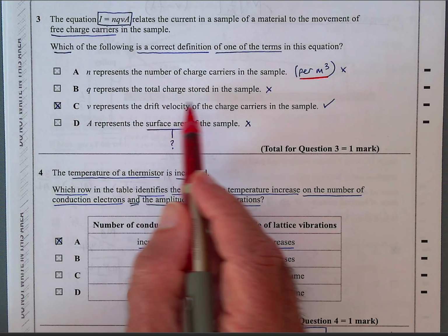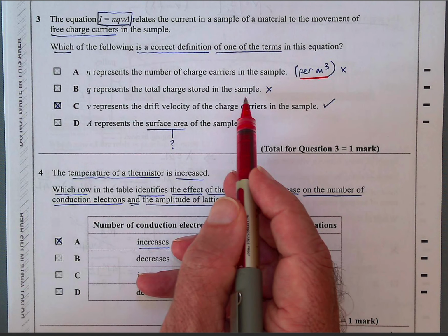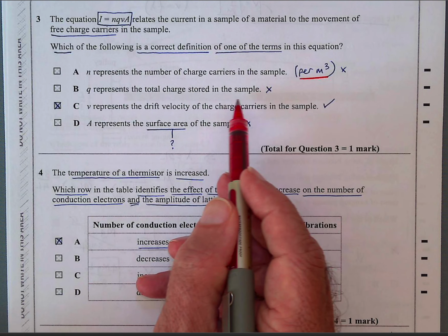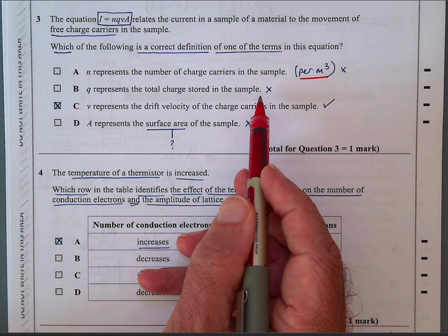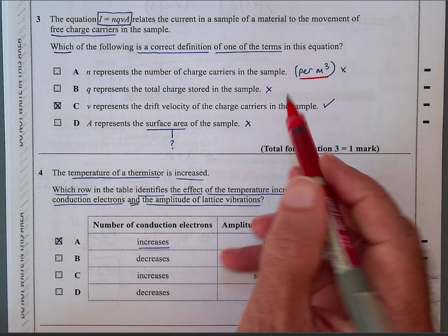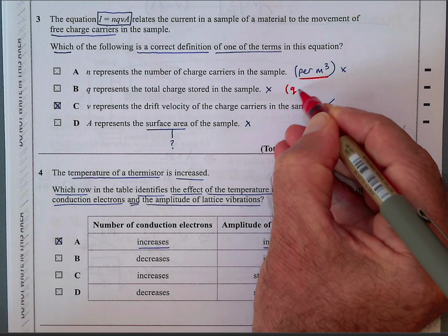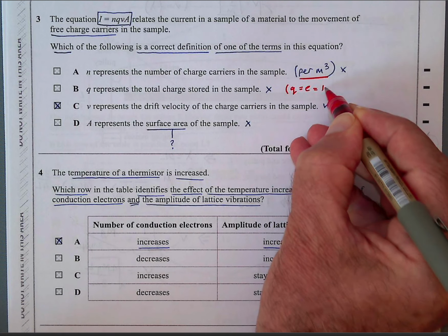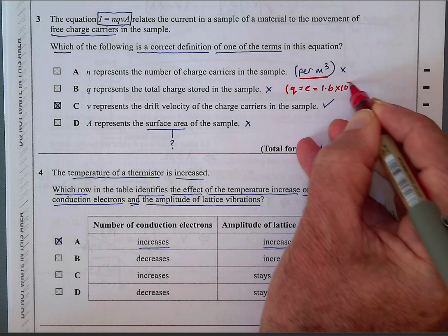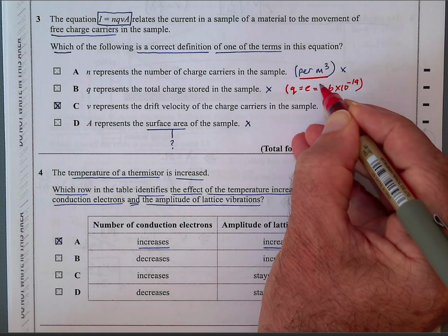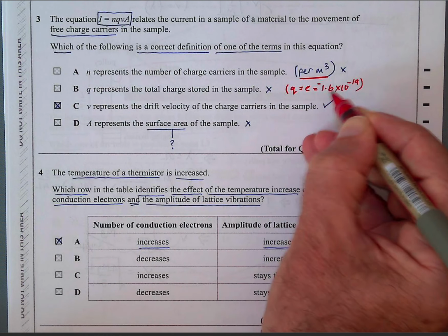q represents a total charge stored in the sample. No. q is the charge of each of the charge carriers. So in this case, it would normally be an electron. So q normally is equal to e, which is equal to 1.6 times 10 to the power of minus 19, and of course if it's an electron it would be negative.